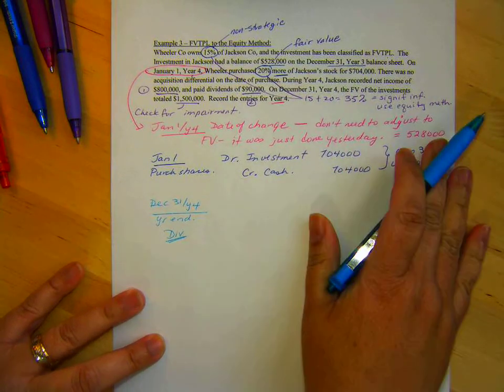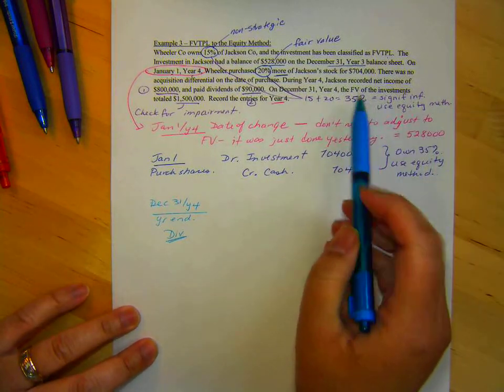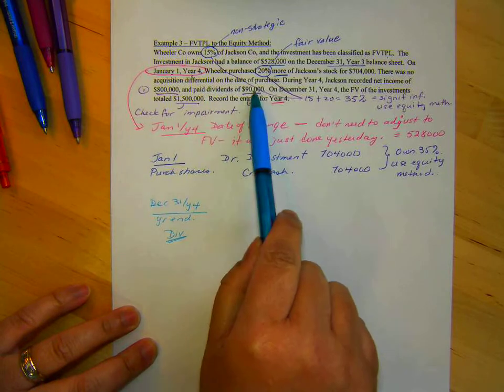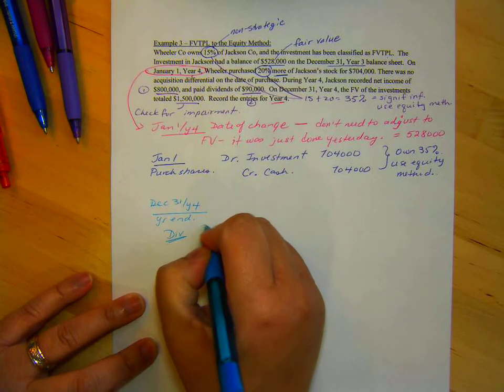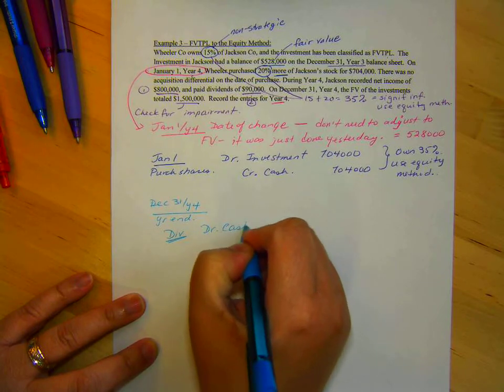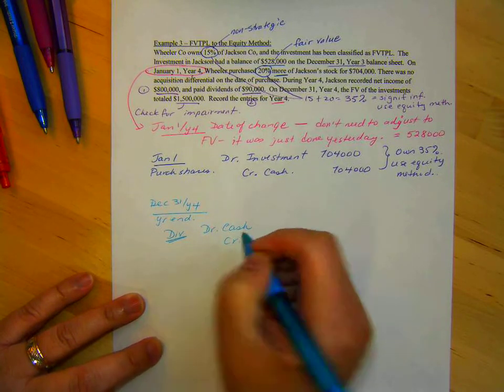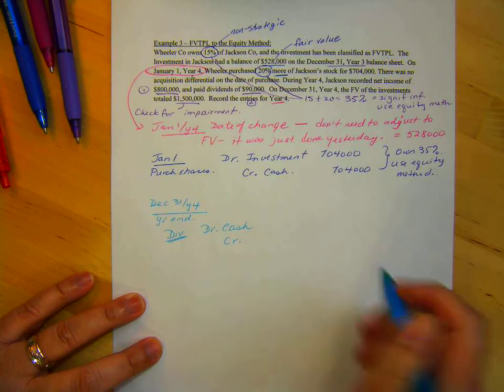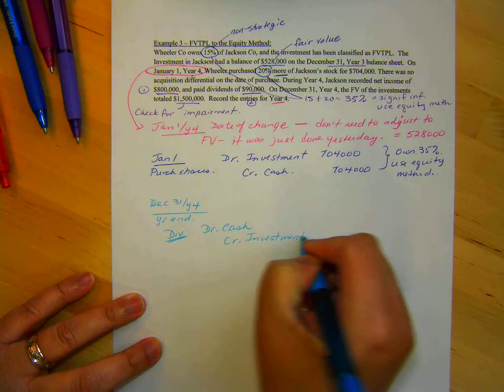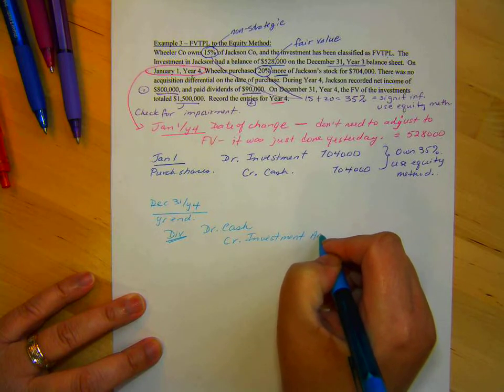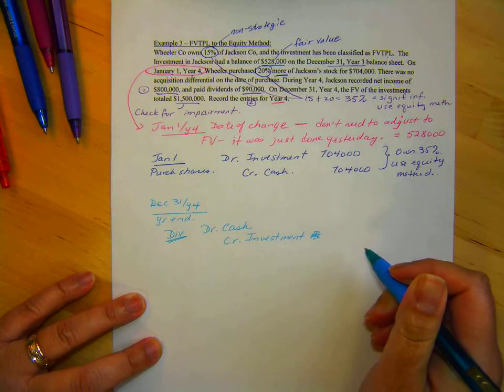Did we get any? Was it in cash or just declared? Well, they paid dividends of $90,000. So we're going to get cash and credit. What do we credit? The investment account. You can just call it investment.